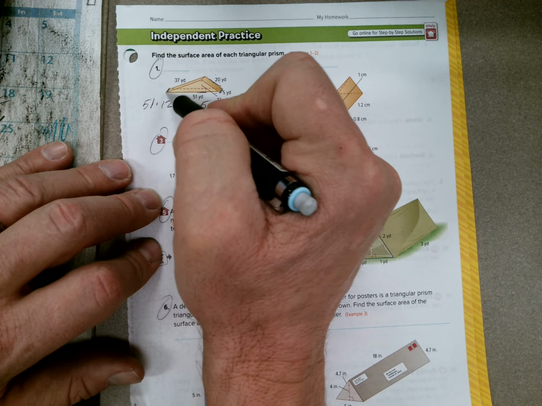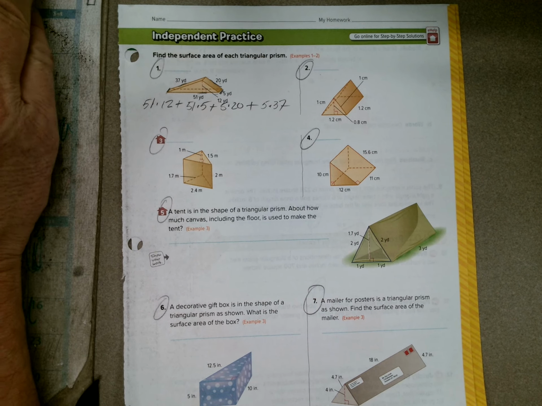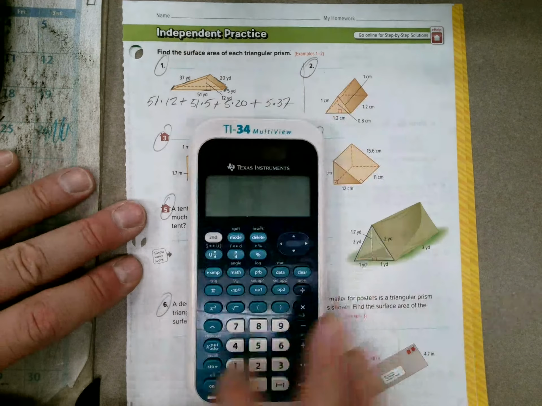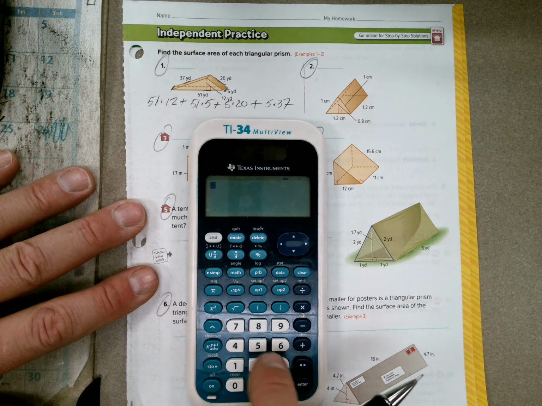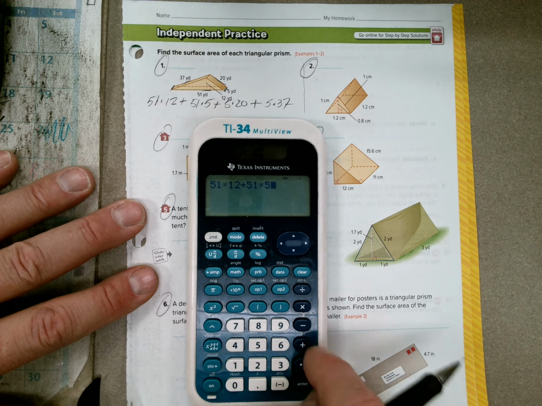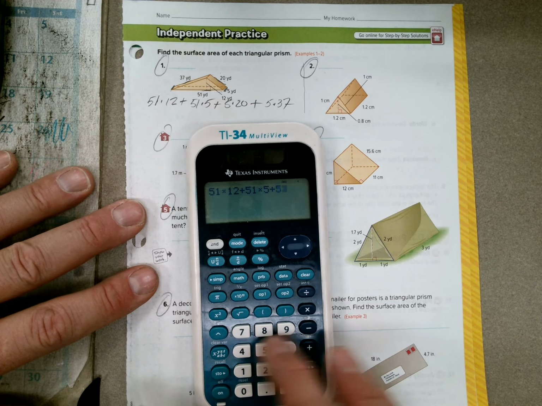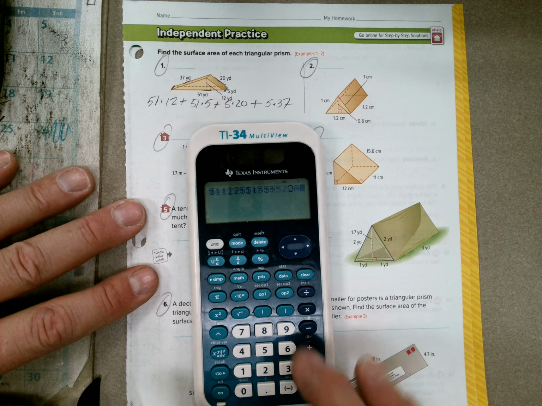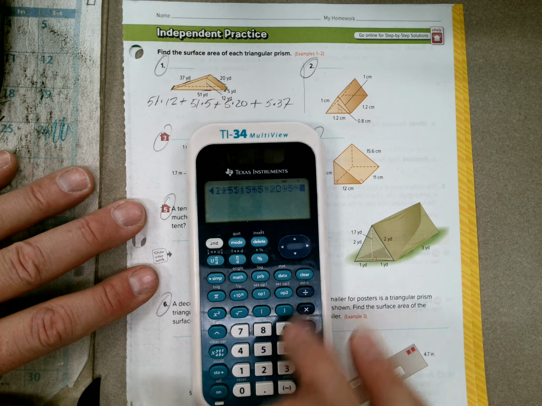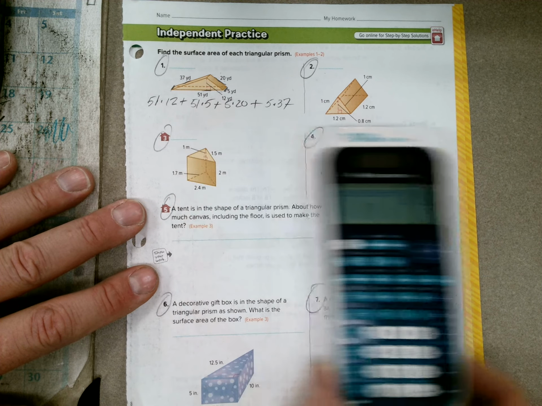Then we plug all that into our calculator. 51 times 12 plus 51 times 5 plus 5 times 20 plus 5 times 37 equals 1152, and that is in yards squared.